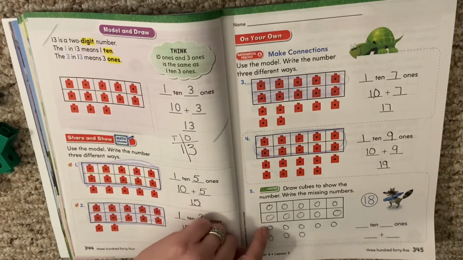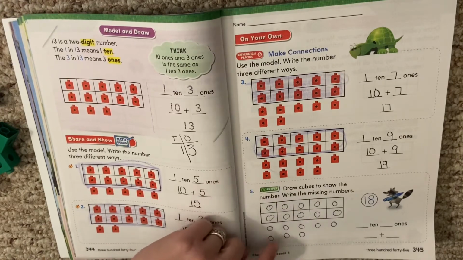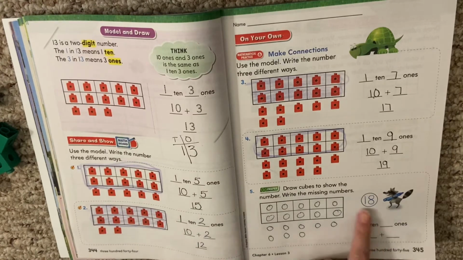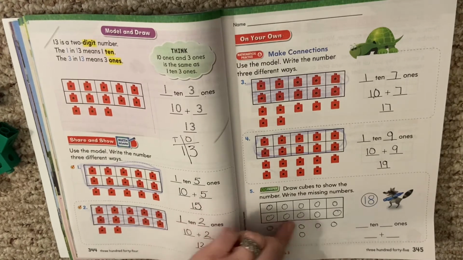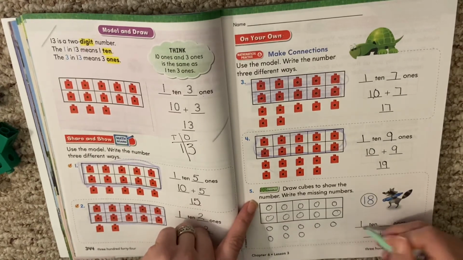10, 11, 12, 13, 14, 15, 16, 17, 18. So we have 18. Now we need to fill in the missing numbers. How many 10s do we have? How many groups of 10 did we make here? We made one group of 10.